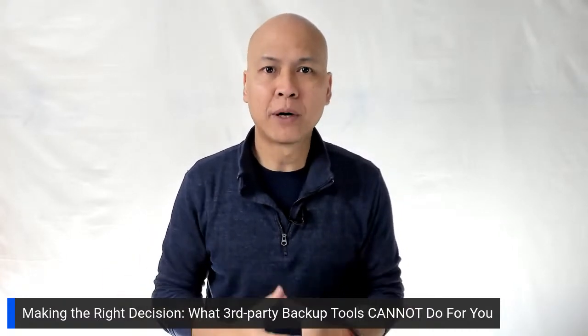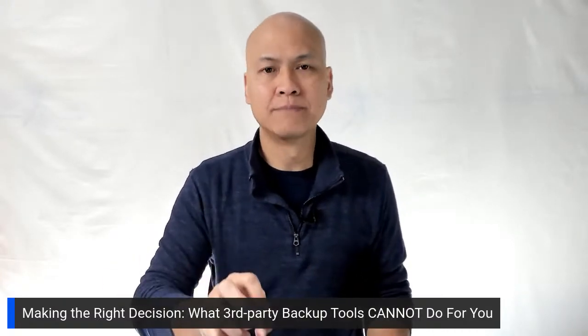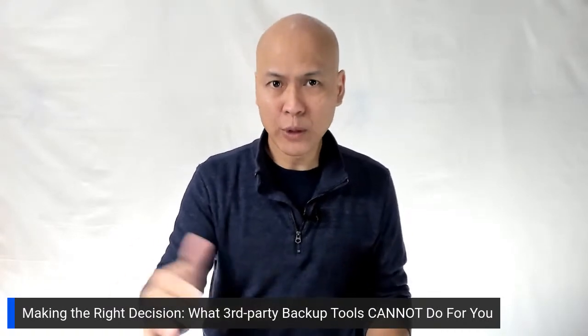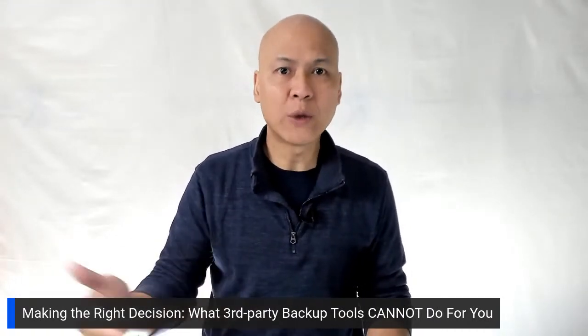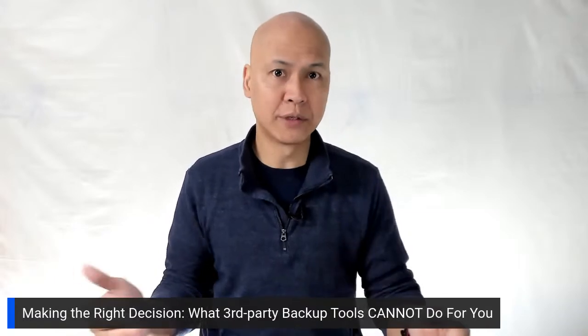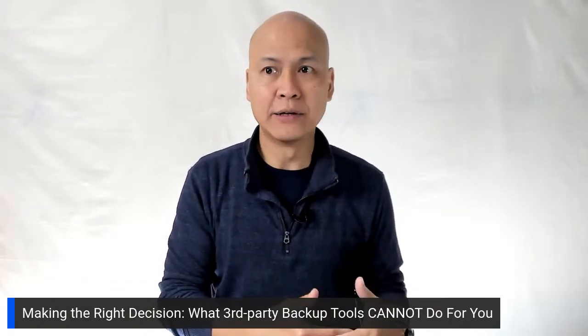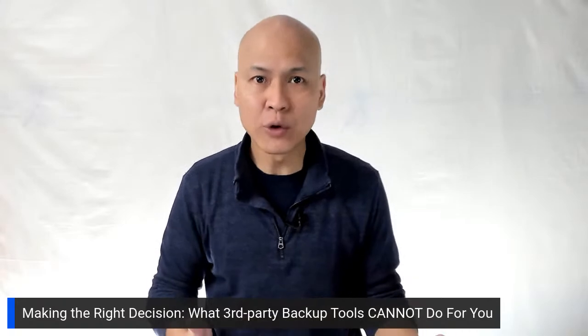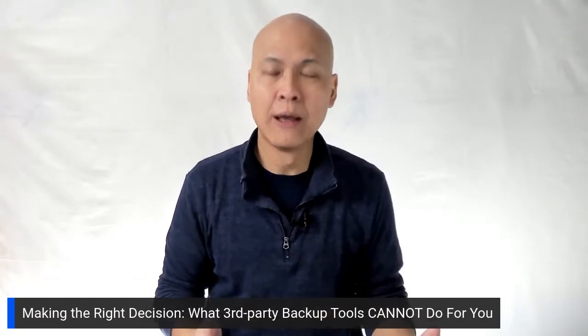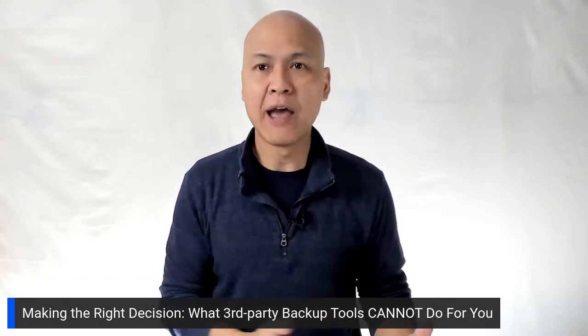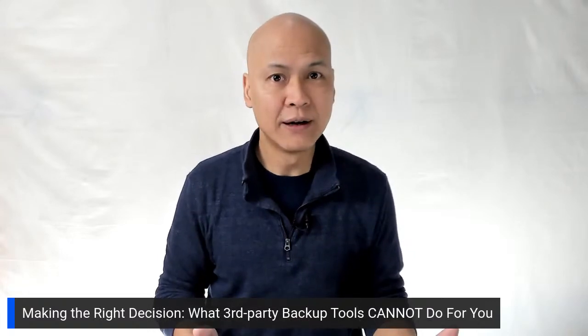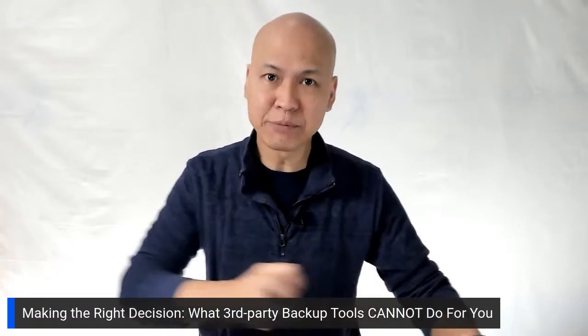Typically, when you get a third-party tool, more often than not, people look at the capabilities of what the frequency of the backups would look like. Oh, there's a daily backup. There's backups every 8 hours, every 6 hours, every hour, every minute. Are we taking snapshots?